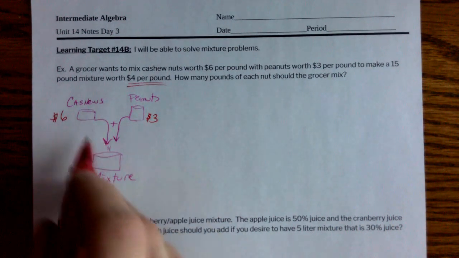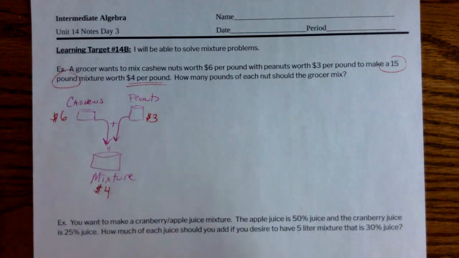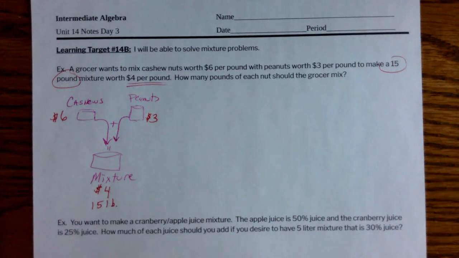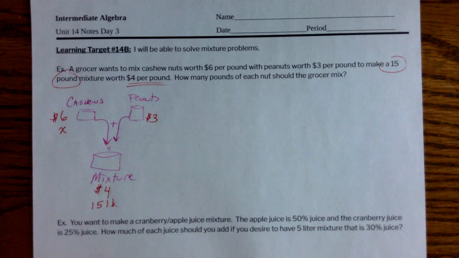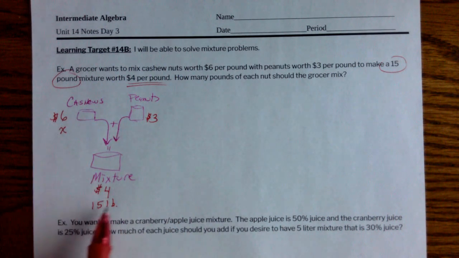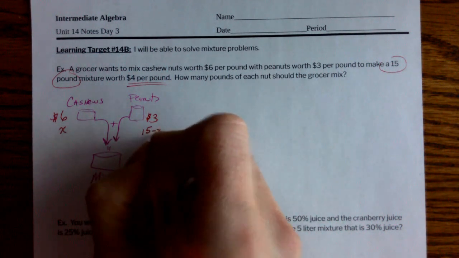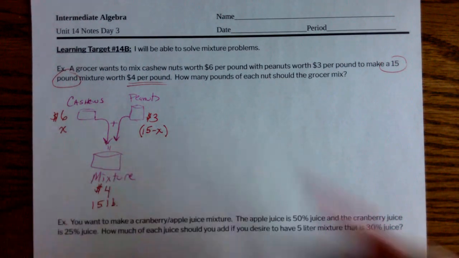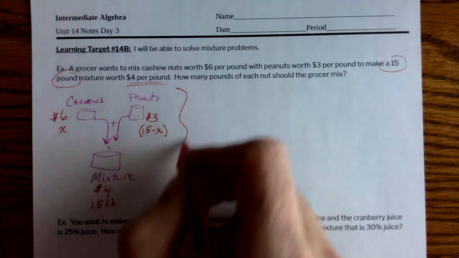All right, so that's very important information to understand. There's probably going to be more peanuts in this mixture when we're done here because the price is closer to the peanuts. All right, big thing now is we have 15 pounds in the mixture. Notice where I'm putting that in the mixture, 15 pounds. Well, that means we just don't know how many cashews there are. But just like our other problems and our simple interest, if we start with 15 and we take away x, we have 15 minus x left over. All right, so I'm going to put this in parentheses here, and that will help us get to our equation off to the side here.